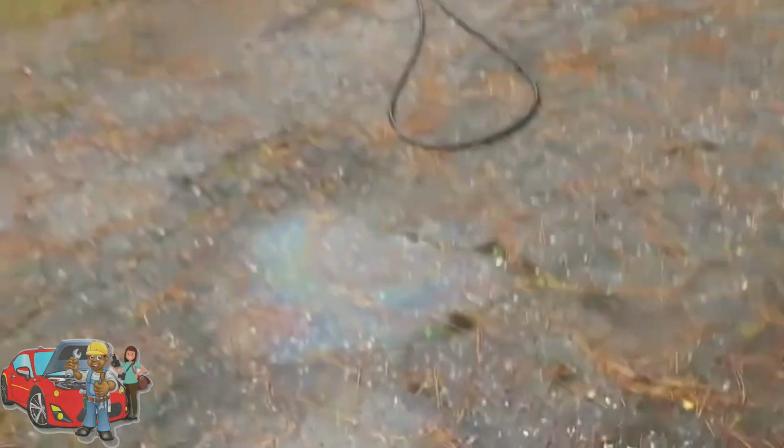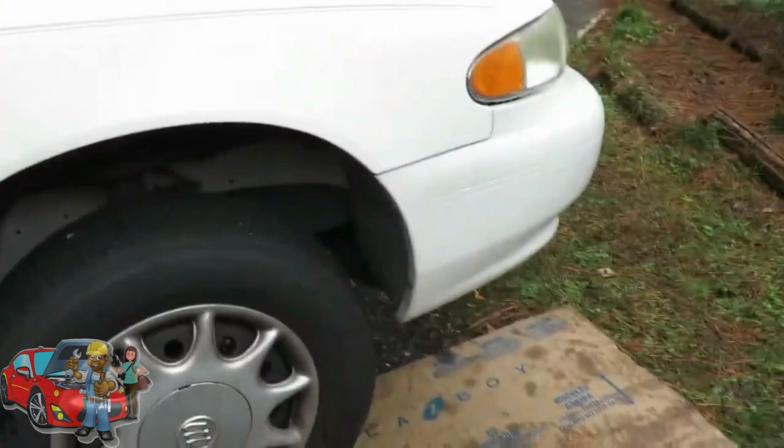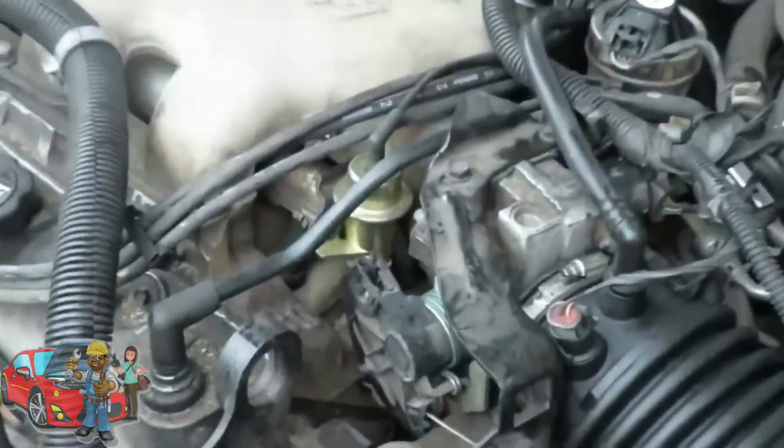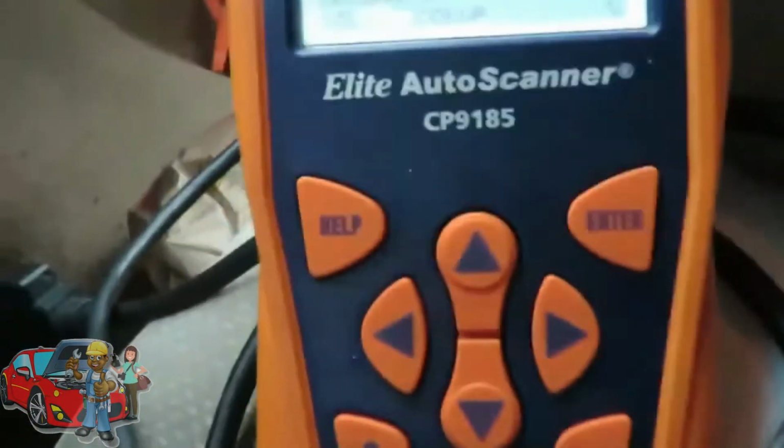Alright, let's hurry and get that done before it starts raining. I'm going to put the camera back up, let the car down, and we'll be right back. Okay, we got the camera, got the oil change done. Starting to rain again. Fuel pressure regulator is on. Let's get in the car. We got it hooked up. We cleared the codes out. Start it up.